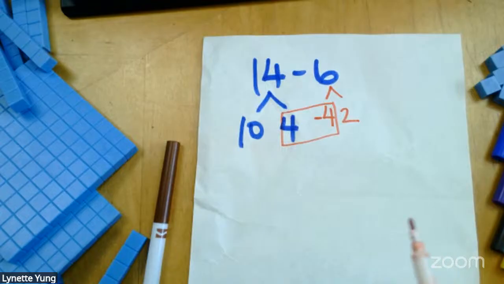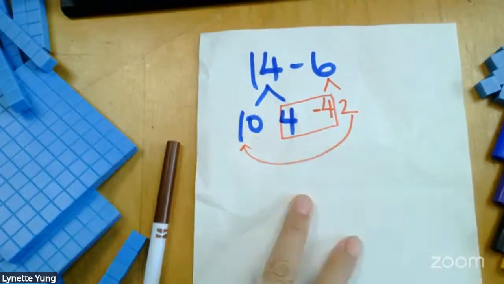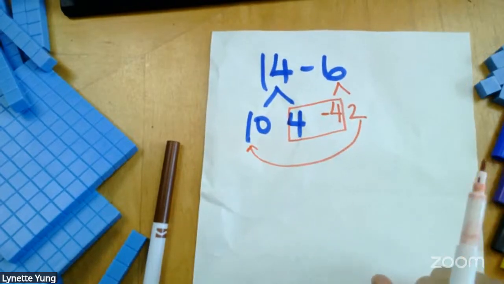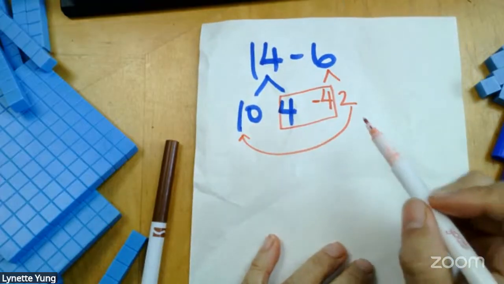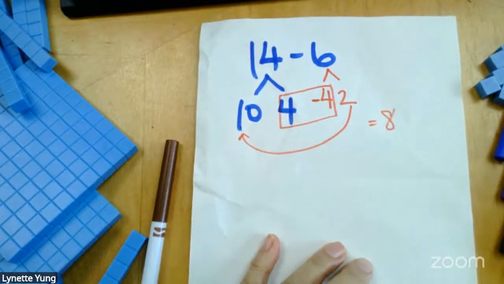Does that make sense? Then they take this and minus it here. I laugh because it's such a roundabout way of what we're doing. So then it becomes 10, it becomes 8, right? That's the answer.